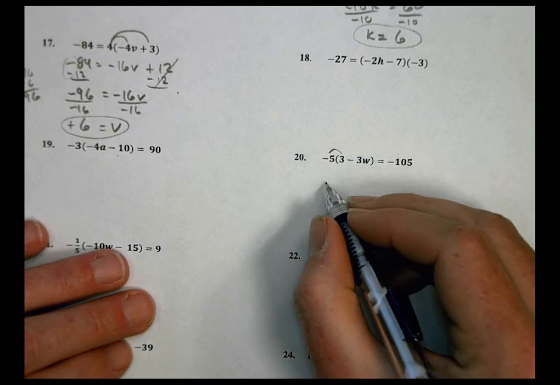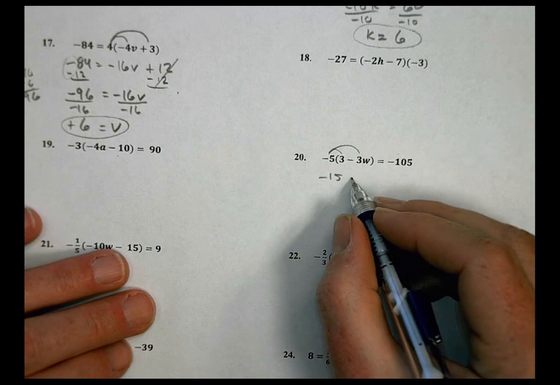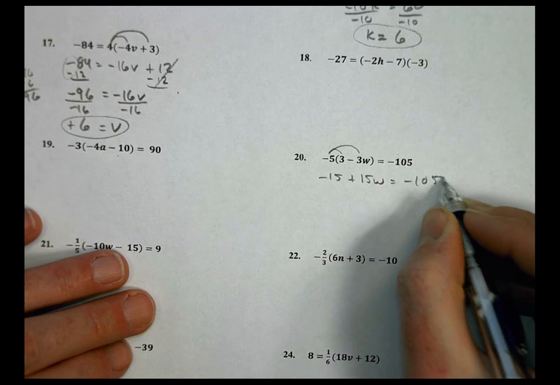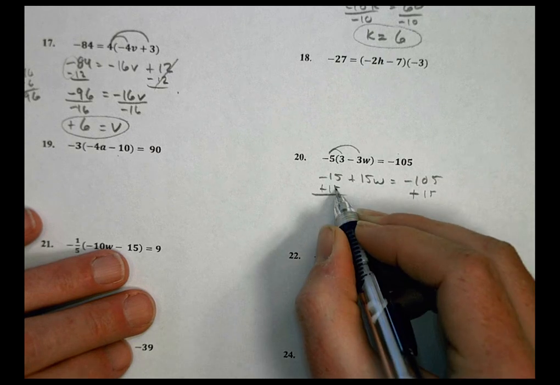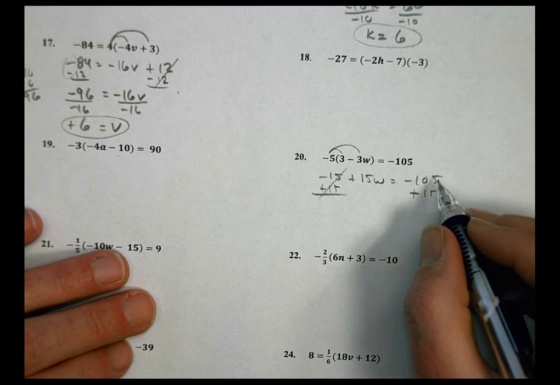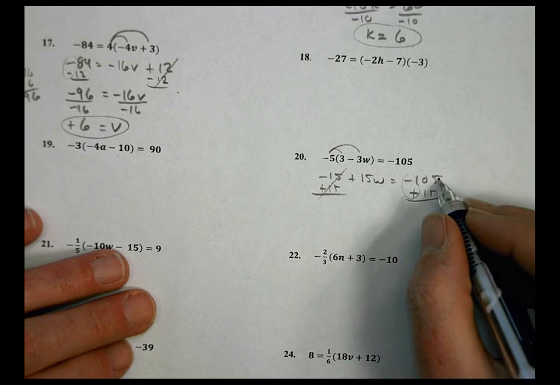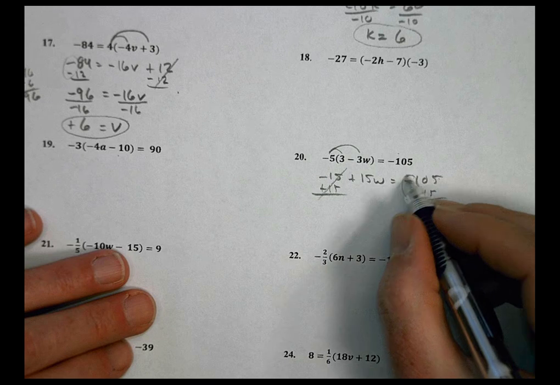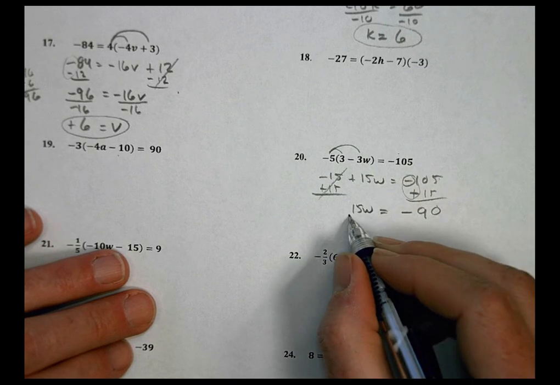Distribute. Negative 5 times 3 is negative 15. Negative 5 times negative 3 is going to be a positive 15w equals negative 105. Let's add 15 to both sides. So now when I add, I need to find the difference. So the difference is just subtracting. 5 minus 5 is 0, 10 minus 1 is 9, but which one has the greater absolute value? The negative. So negative 90 equals 15w.